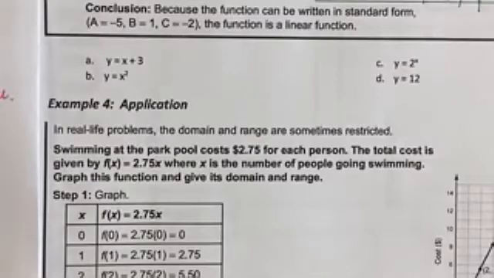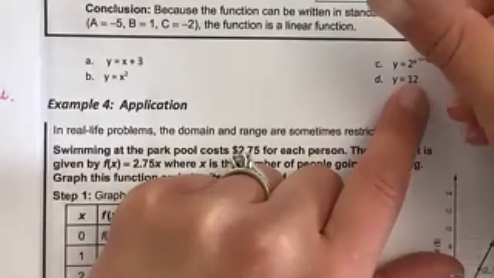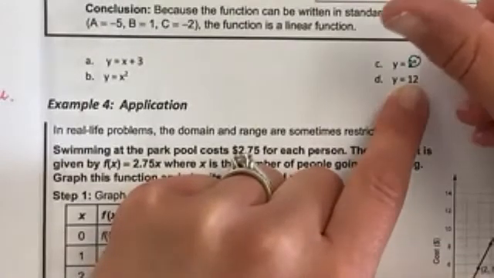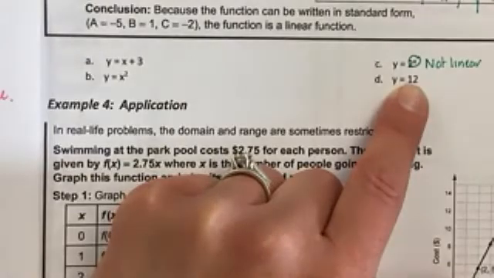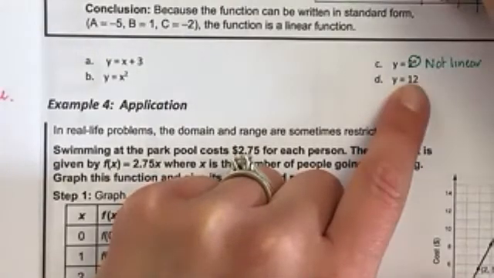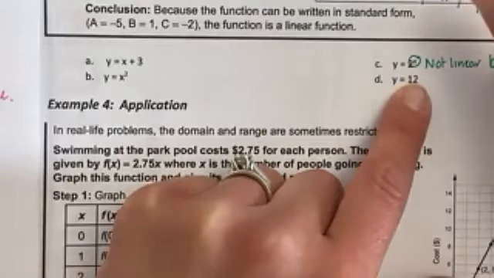Which one? Well, we're going to talk about that one last, okay? C, why C? Yes, x is an exponent, so this one's not linear. When we talk about the box with all the examples, those are not linear. That's right, not linear. So stuff like that means that they're not linear. So not linear because x is an exponent.